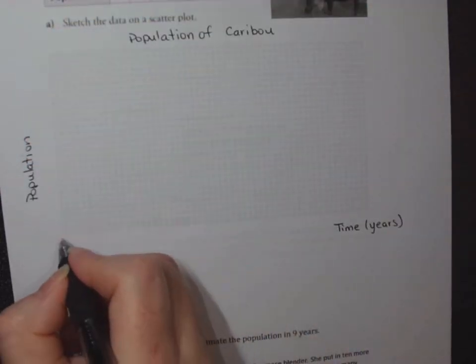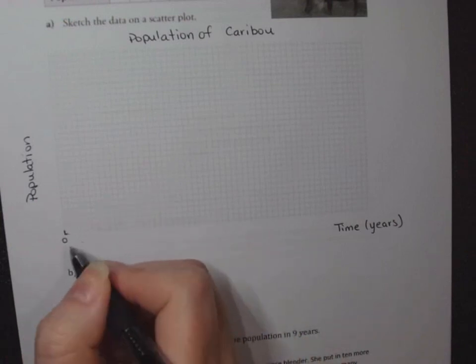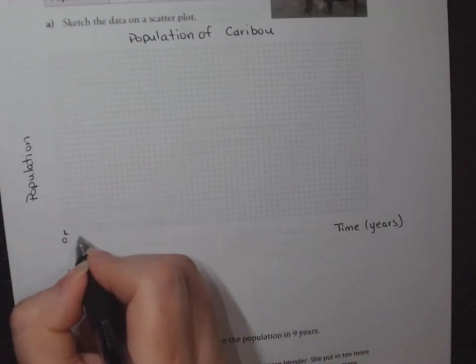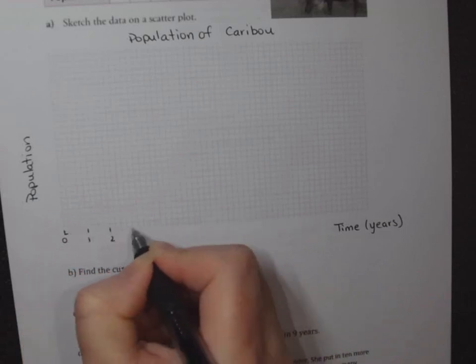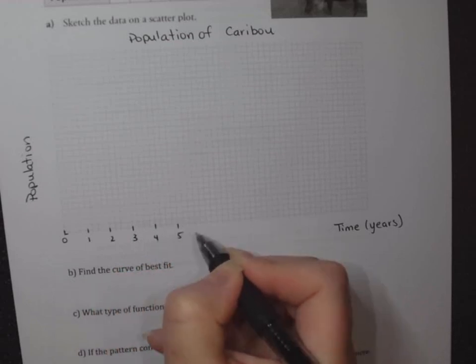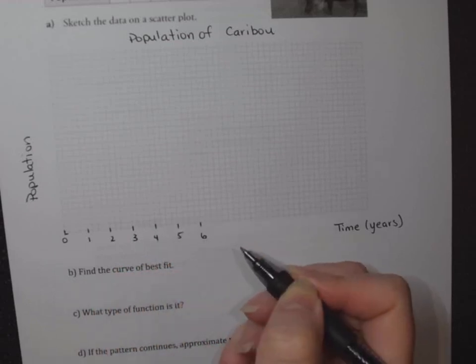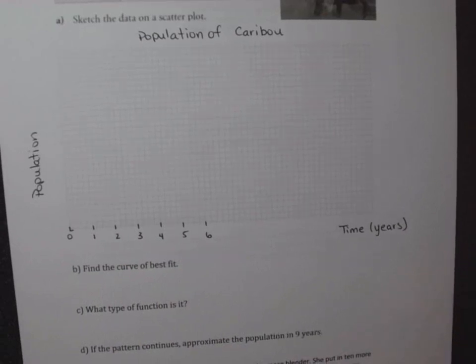All right, so obviously this is going to be 0 years, and then I'm just going to maybe count by, I don't know, 4s, kind of like I did on the other one. So this will be 1 year, 2 year, 3 year, 4 year, 5, and 6. We only really need to go technically out to 6, okay, so far.